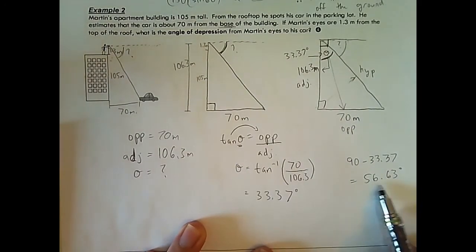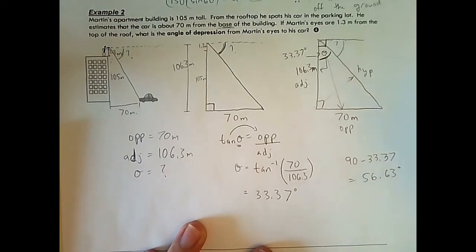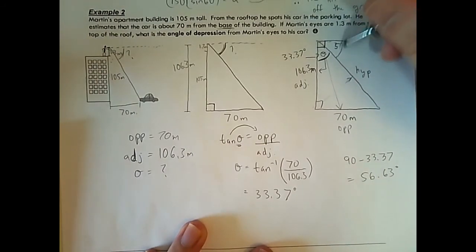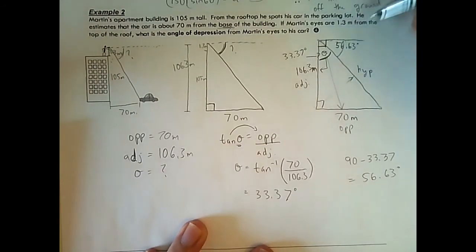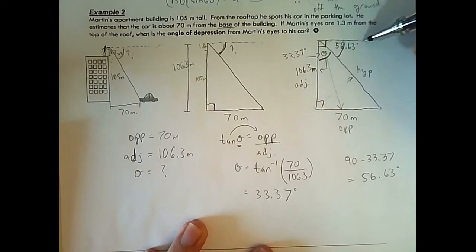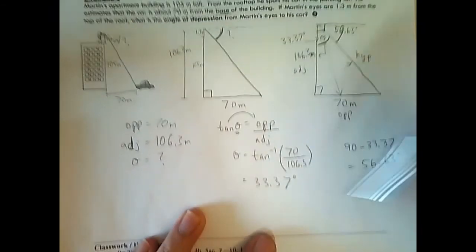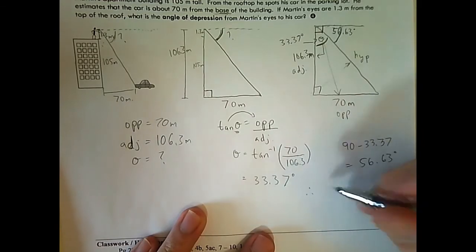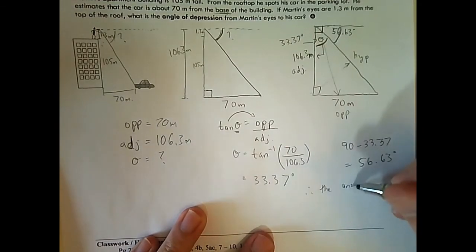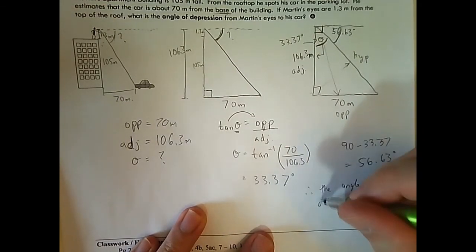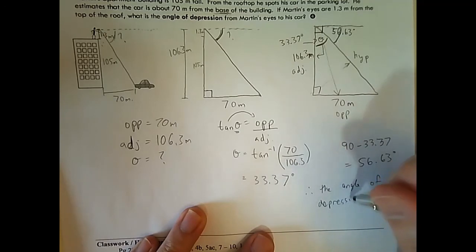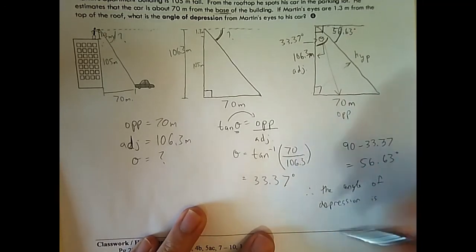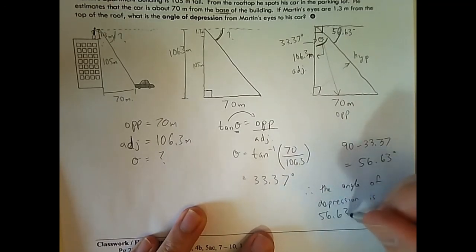So this 56.63 is the angle measure up here. So this is the angle of depression from Martin's eyes from up here. So therefore, the angle of depression is 56.63 degrees.